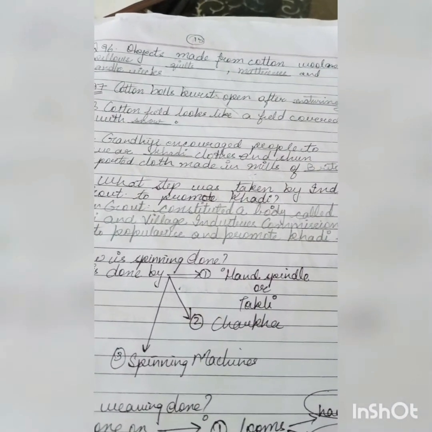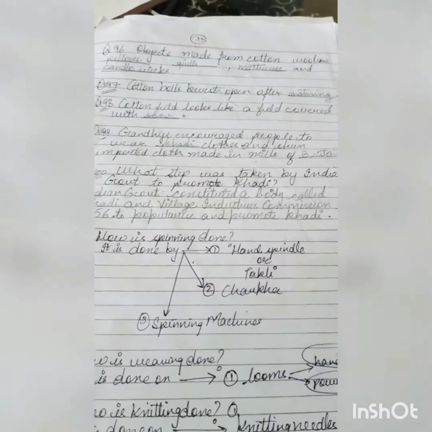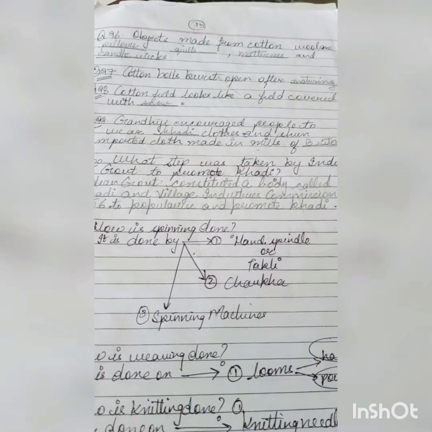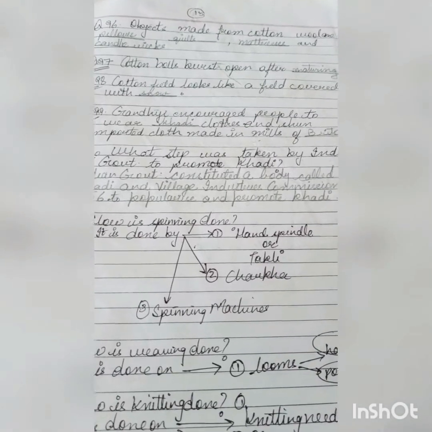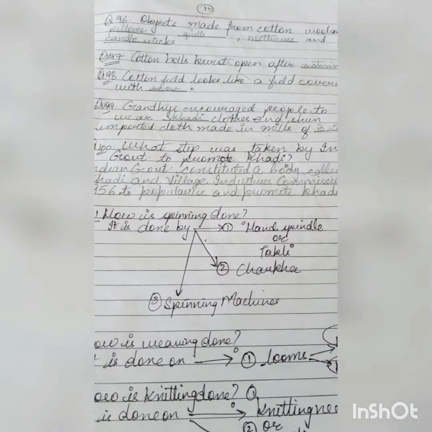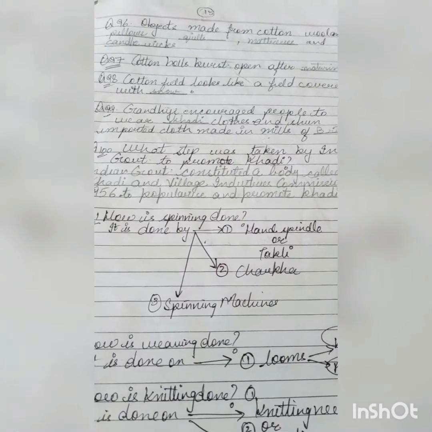So I'll speak the blanks first so you can think about the answer and then you can check the answers. I'll speak one question twice. Objects made from cotton wool are dash, dash and dash. So you can write 2 or 3. So what is the answer? The objects made from cotton wool are pillows, quilts, mattresses and candle wicks.